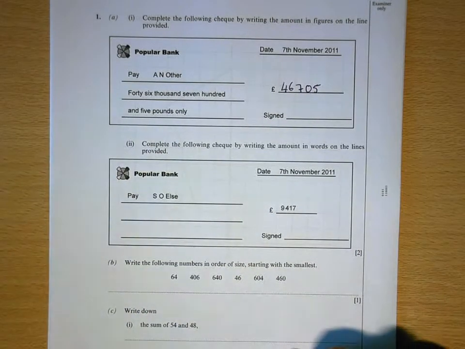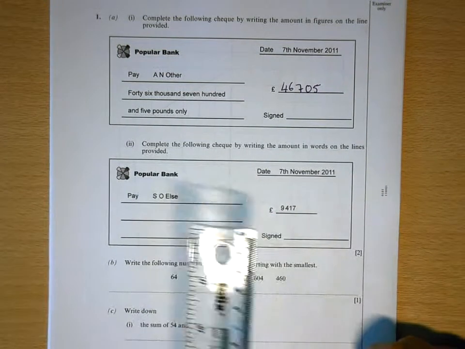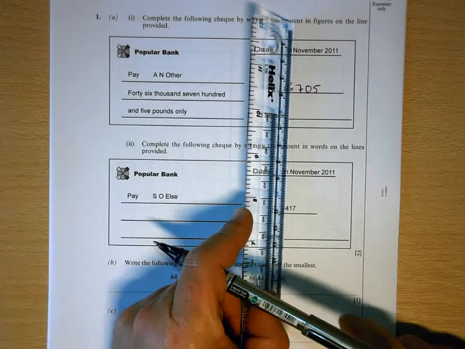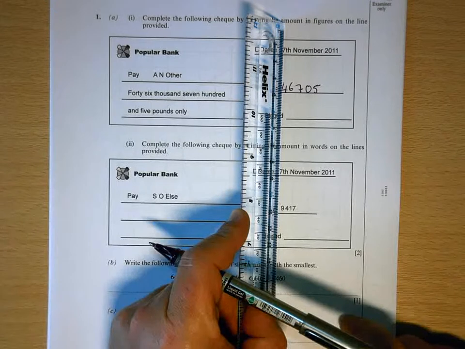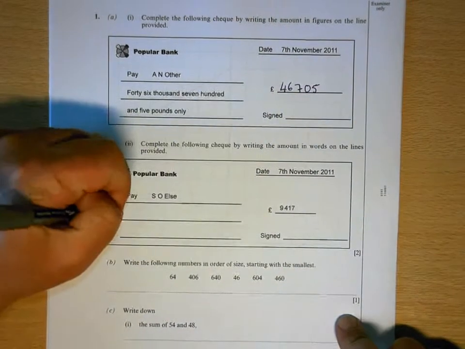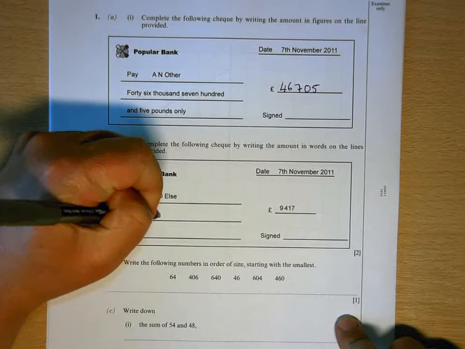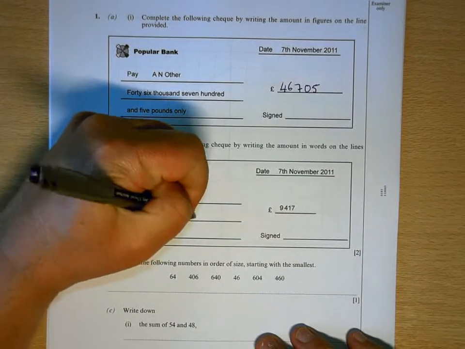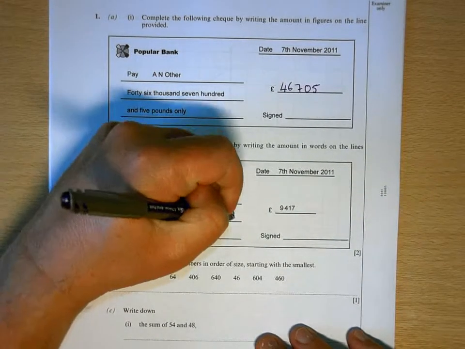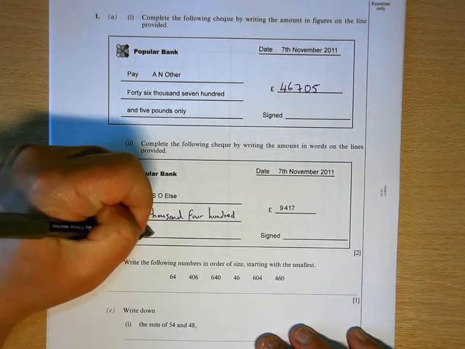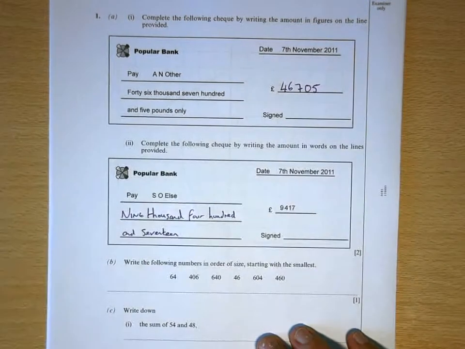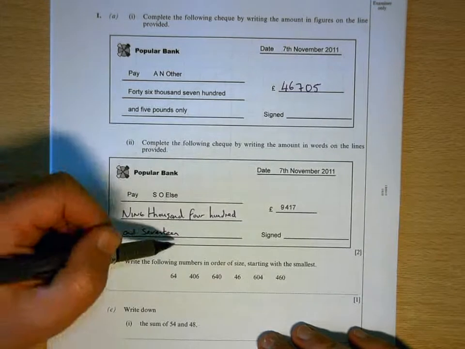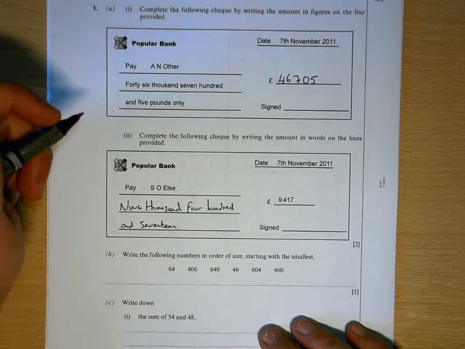The second one, we have to go the other way. We have to take the digits and turn them into words. 7, 17, 417, 9,417. So the words would be 9,417. And then you can add the pounds only, but what they're looking for there is the digits, the numbers.